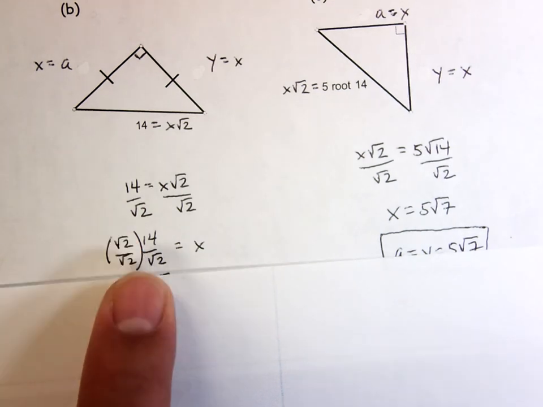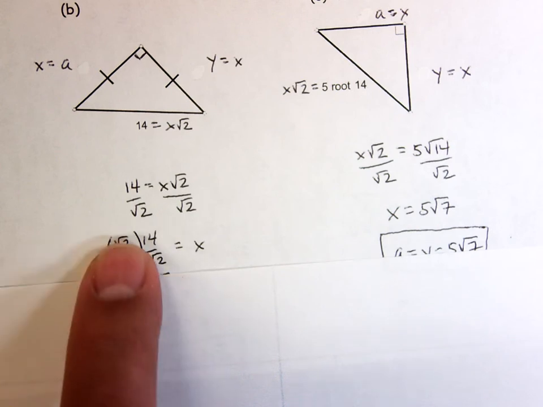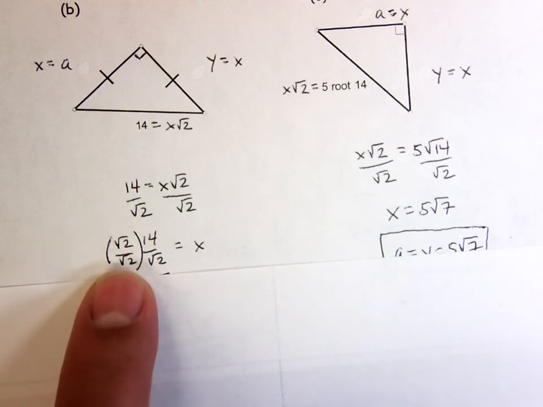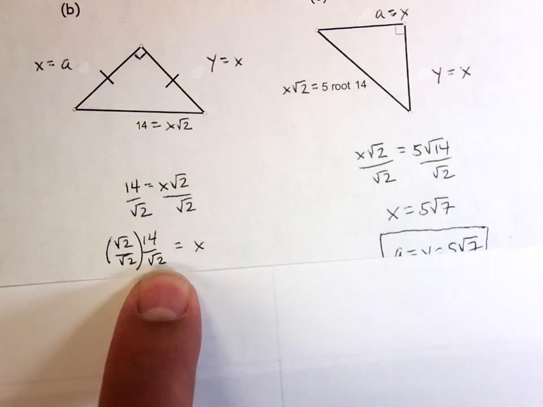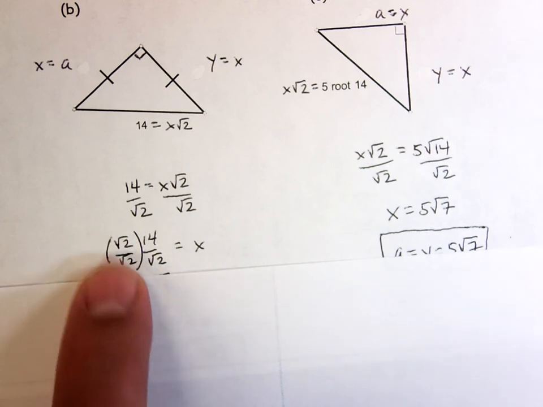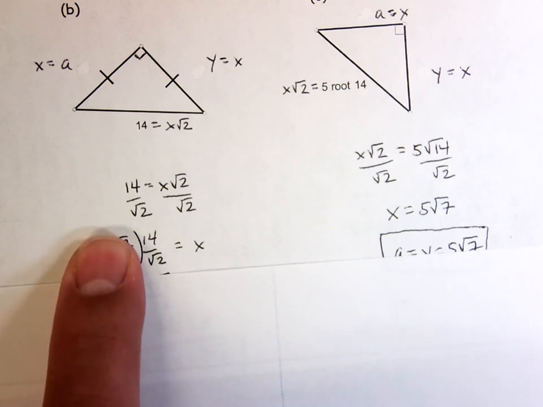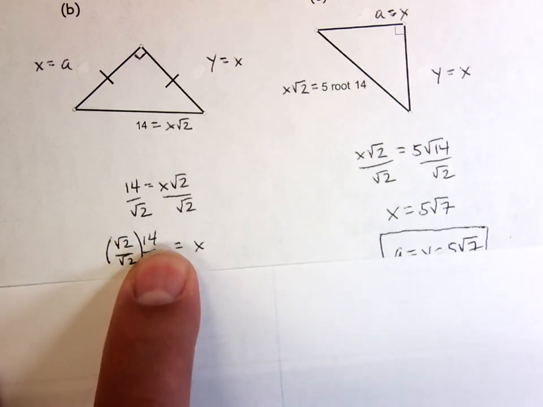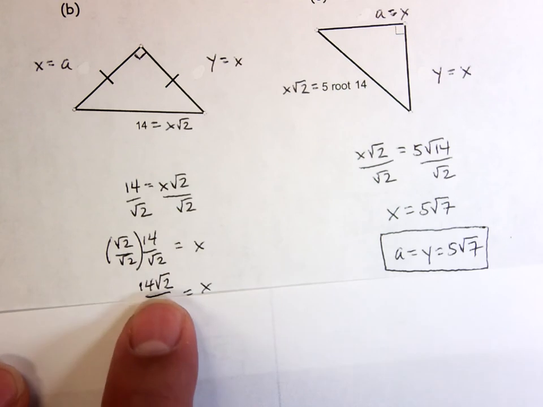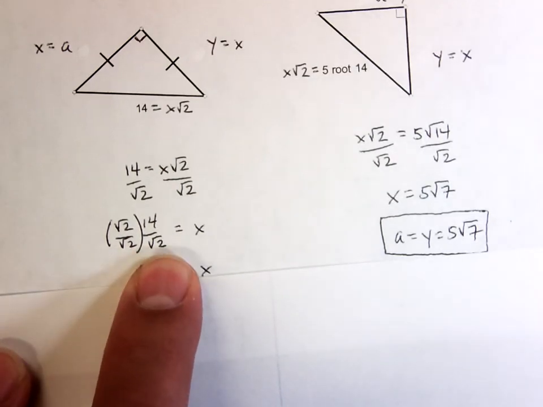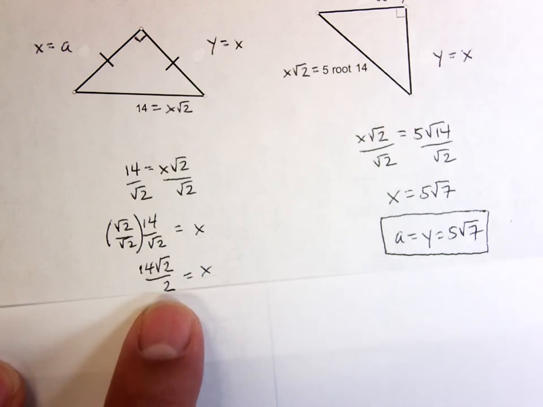I multiply by, if this was a root 4, I'd do root 4 over root 4. If this was a root 8, I'd do root 8 over root 8. This is a root 2, so I do root 2 over root 2. Root 2 over root 2 is just 1, so multiplying by 1 doesn't actually change the value. On the top I get 14 times root 2, which is 14 times root 2. And on the bottom I get root 2 times root 2. Root 2 times root 2 is root 4, and the square root of 4 is just 2. So I got rid of the radical on the bottom.